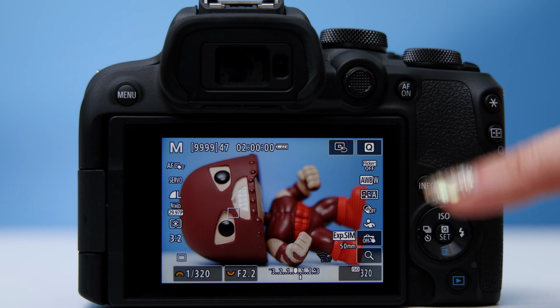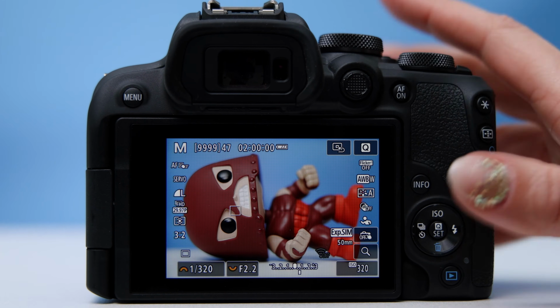First thing I want to show you are all of the buttons on the camera, and then we'll get into the menu settings. This will be a quick, simple startup guide. I'm not gonna get too technical. Let's dive in. All right, so let's start off with the buttons on the back and on the top, just so you can get familiar.